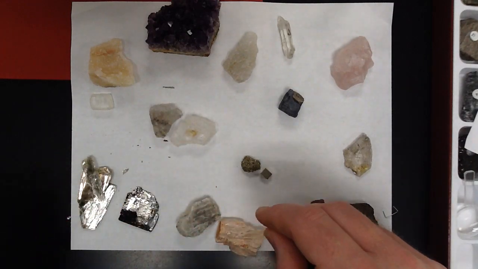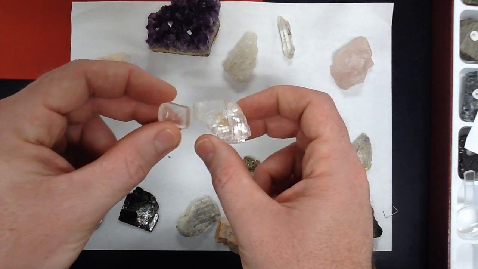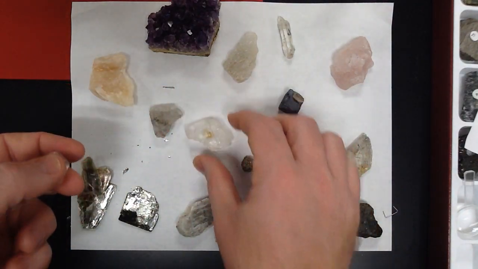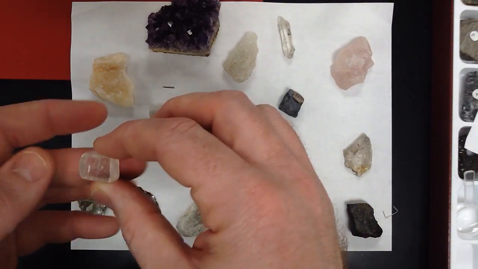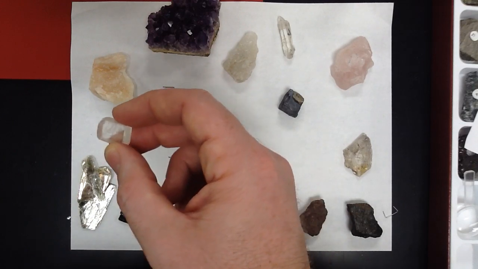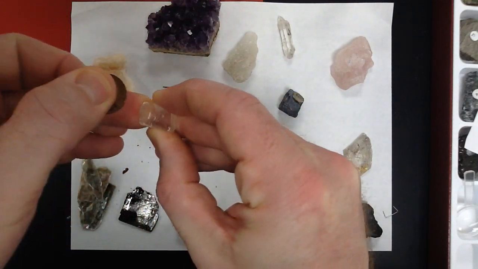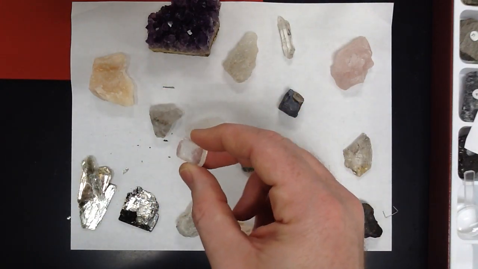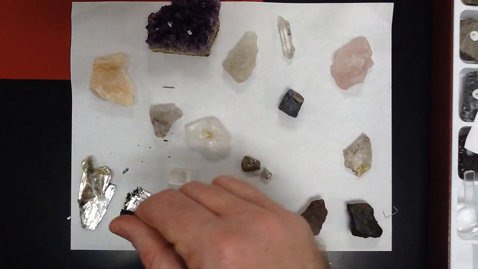Now, moving on to calcite. It's somewhat tough to determine between halite and calcite. Calcite is going to be a little bit harder. Generally, calcite is a 3, but if you're using the penny, you're still going to be able to give it a scratch, and that scratch is going to stay there. One thing that calcite does that halite does not do is it fizzes with acid.